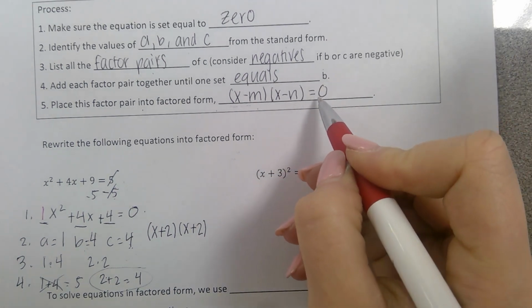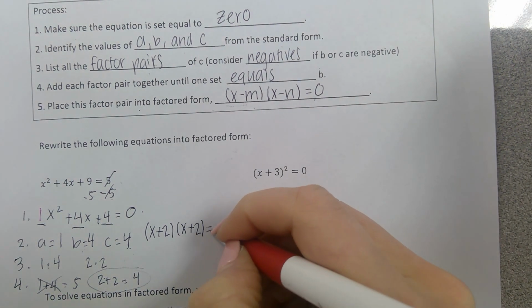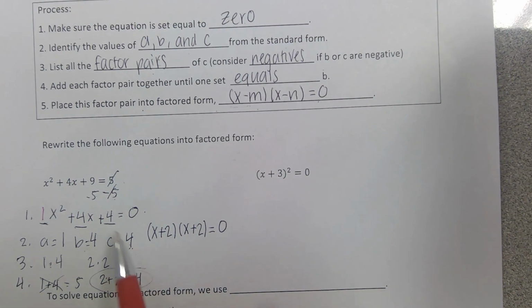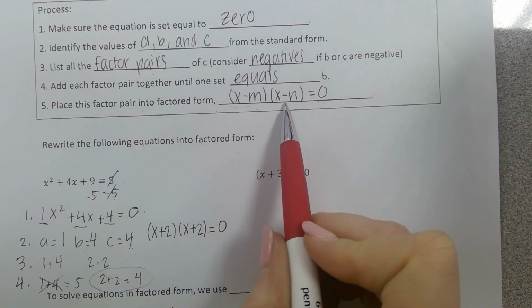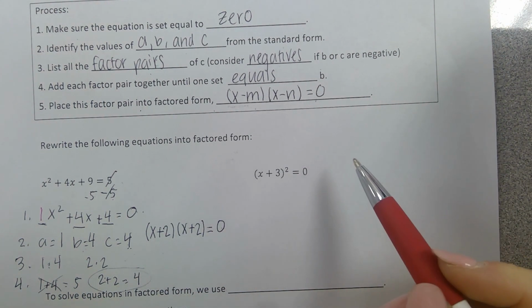Now we need to make sure that we're keeping this equal to 0 because it is still an equation. An equation always has to be equal to something. So here we have equal to 0, so we're going to keep that equal to 0. If we look at this, it looks just like our factored form, so we're done for now. It is in factored form.